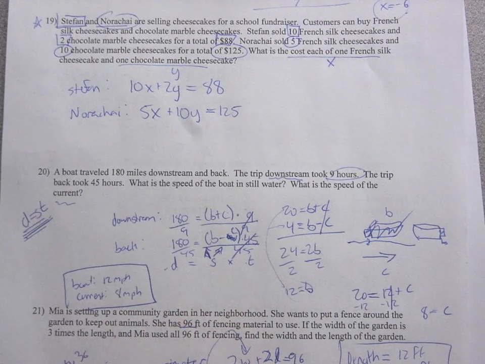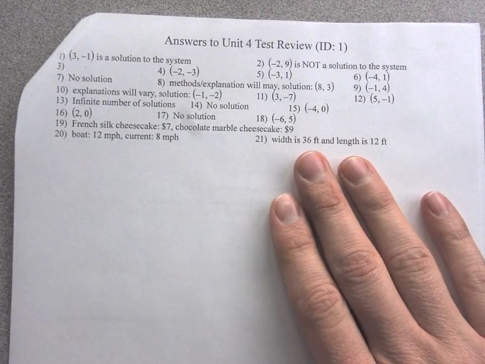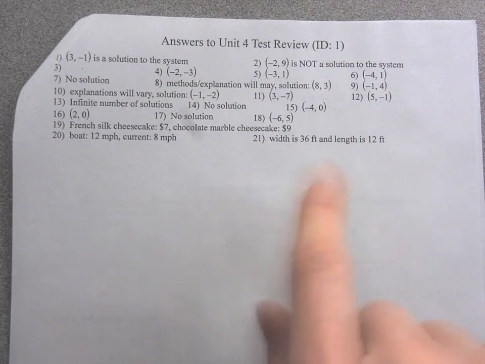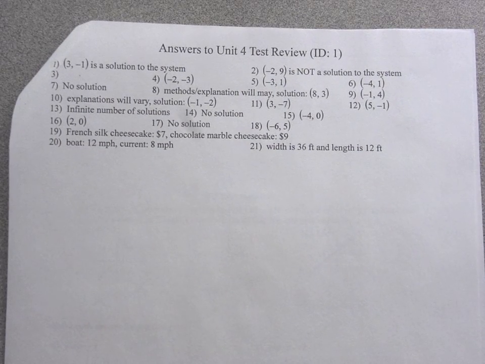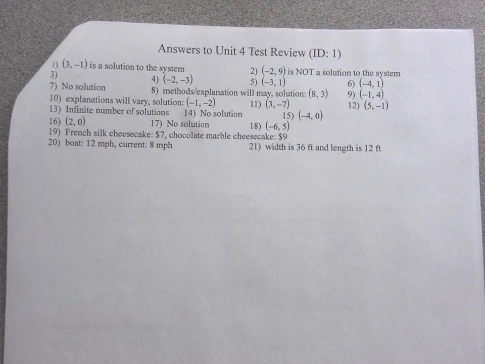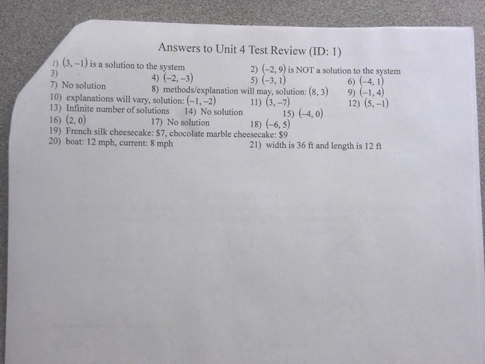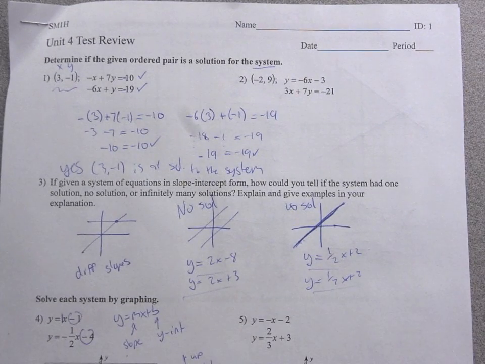Go back to your old homework assignments from last week if you need to for some of these other ones. Look through your notes. You've got the answer key right here. Some of the explanation questions aren't included because that's for you to write, but most of the solutions are here. Keep in mind some of these are no solution or infinitely many solutions. So just use all the skills that we've been talking about to make sure you do well on this test. And I hope you guys do really well.